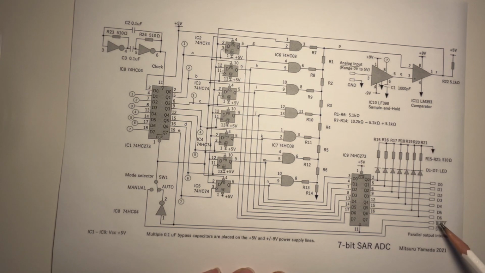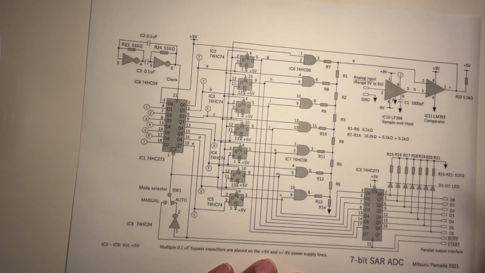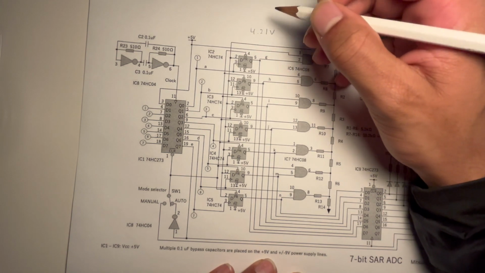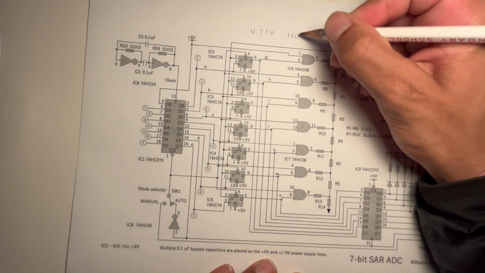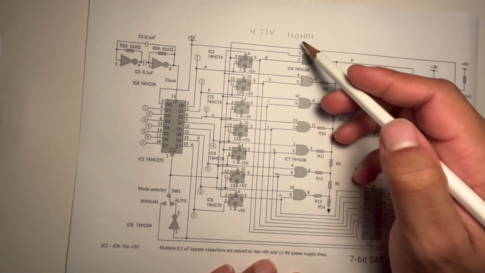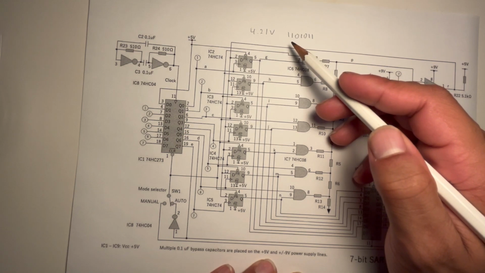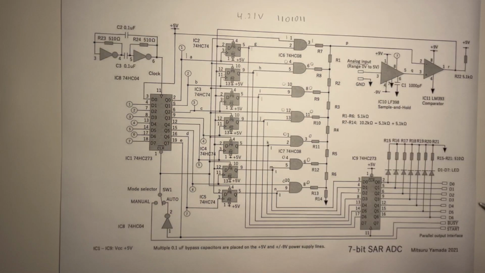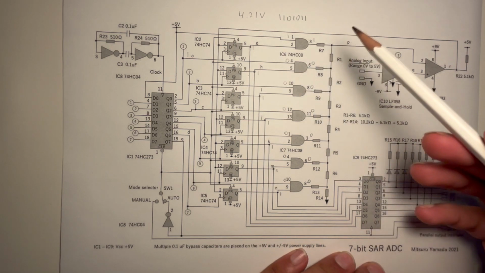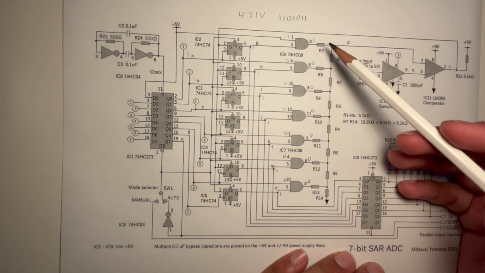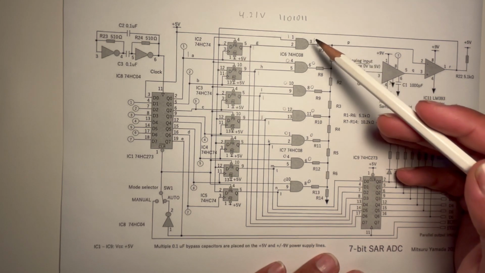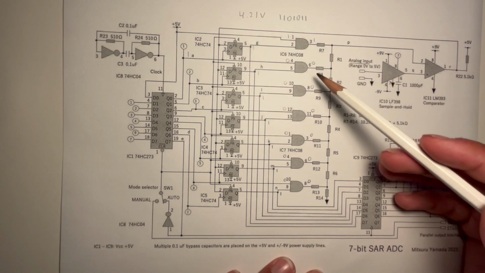parallel output interface. So for example, if the voltage being tested were 4.21 volts, which is 1101011 in binary, or that's the value the ADC would spit out, here's how the process would work. So I've gone ahead and put in all the initial values. As we can see, right now, on the first clock cycle, a 1 is presented on the MSB of the DAC, whereas 0s are presented on the rest.